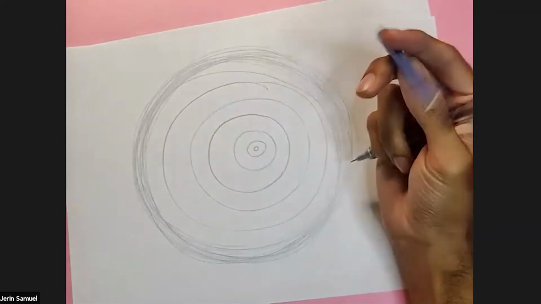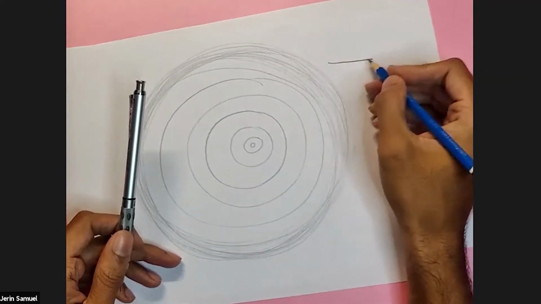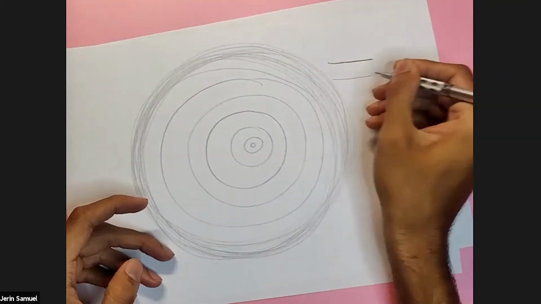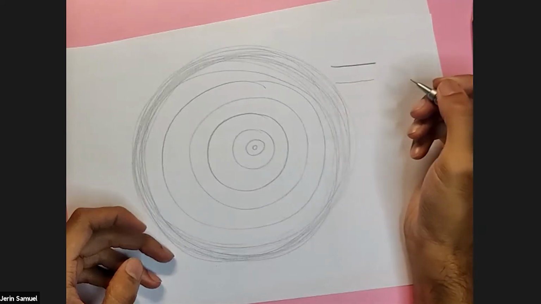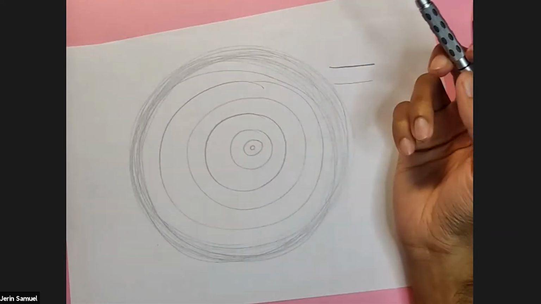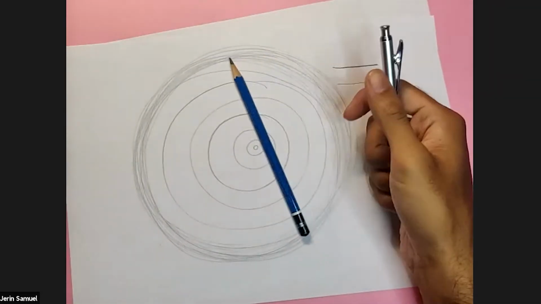You don't want to get thick lines. If you draw with this pencil, you will see that you're getting a very thick line, but if you draw with this mechanical pencil, you get a very thin line. That's why I'm using this pencil. So it's totally up to you. If you don't have a mechanical pencil, feel free to use a normal drawing pencil also.